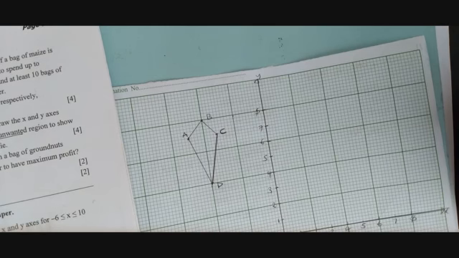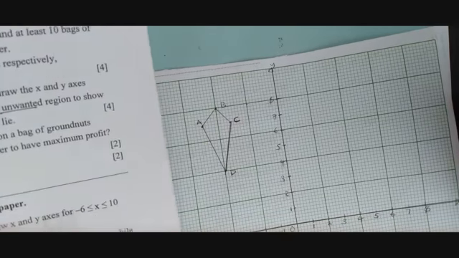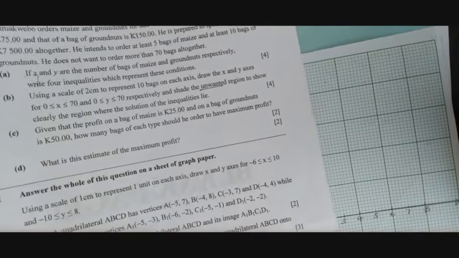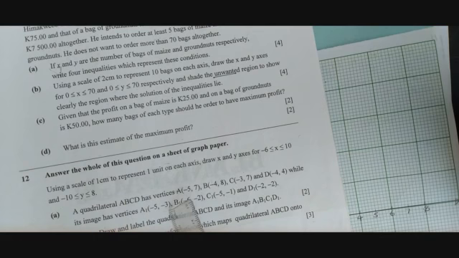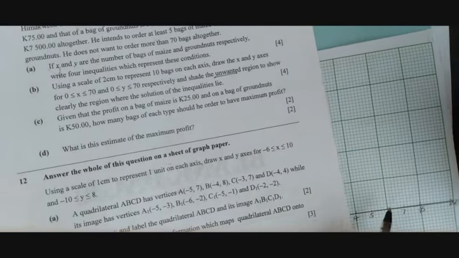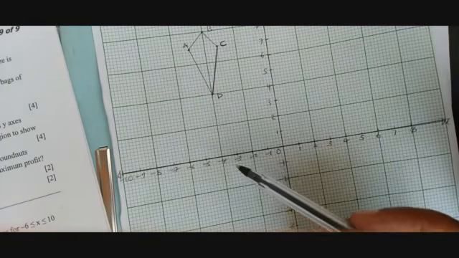Then we also have to draw its image. Its image has these vertices, -5, -3.